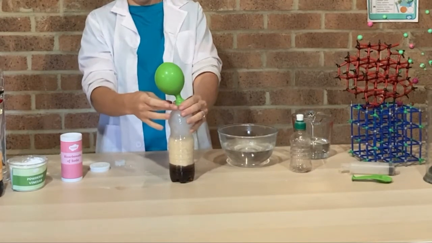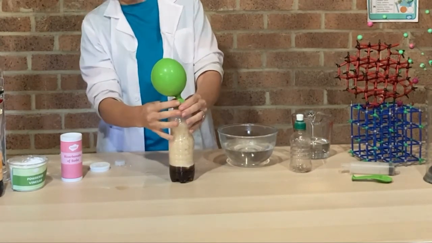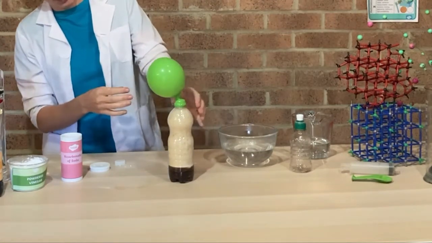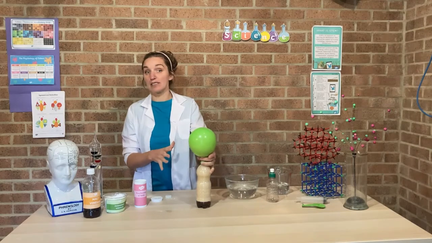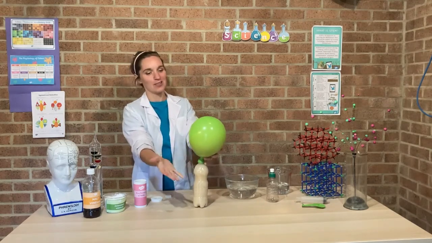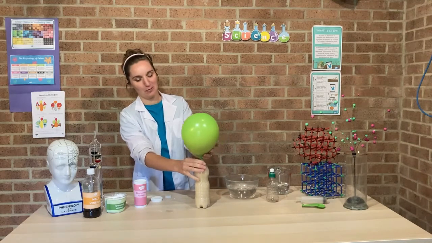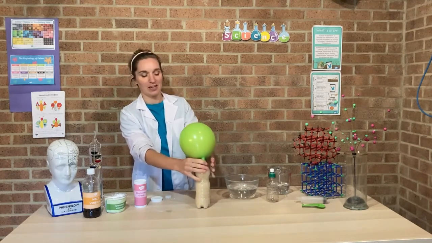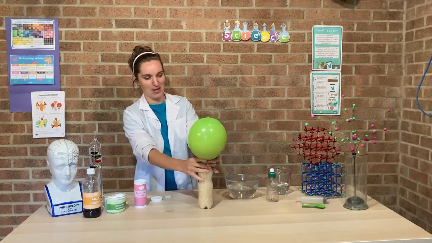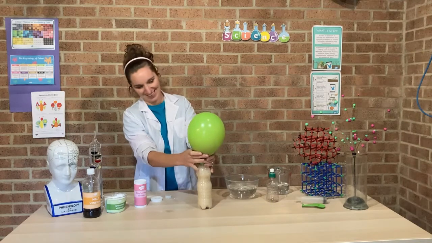Is the balloon going to go anymore? I'm going to hold on to it. That has expanded really quickly compared to last time. Oh, it's filling up. So that's made a difference. This is the whole fun of science, seeing what happens when you do different things and what you can observe from it. So using warm vinegar has definitely made our reaction go with a bit of a bigger bang.